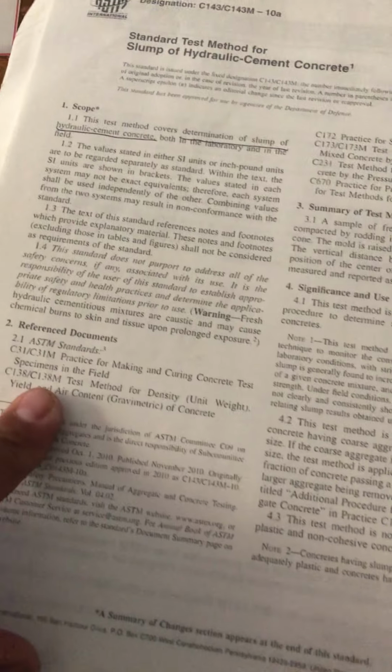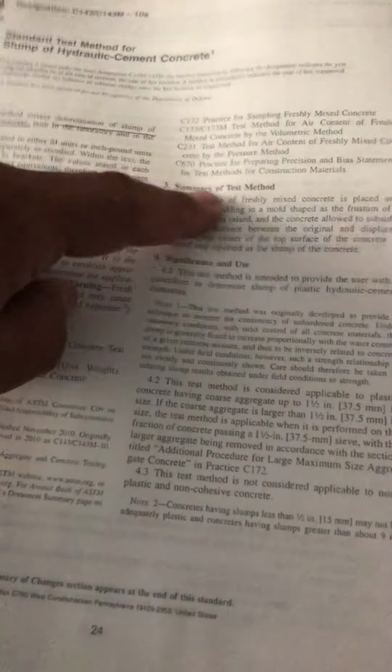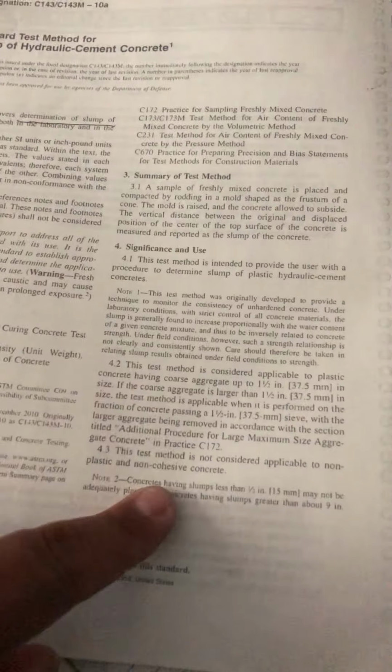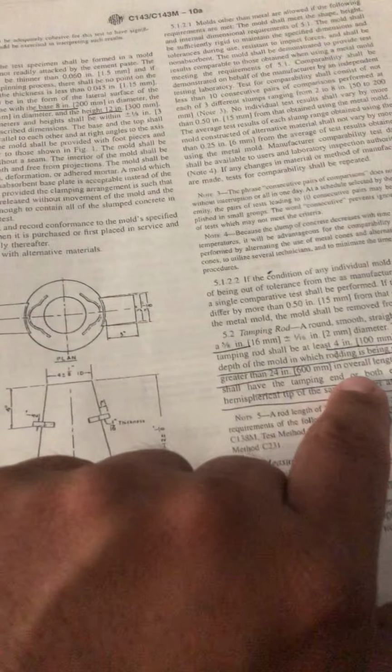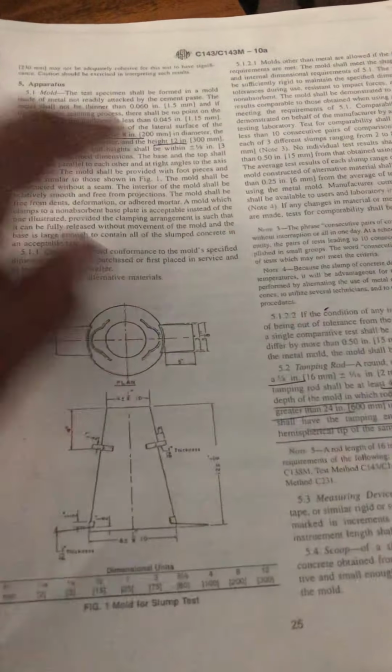Like I said, there's a lot of information on here, but you don't want to pay attention so much to the reference documents. They're never going to ask you about that. They're never going to ask you about the summary. I don't think they're ever going to ask you about the significance of use. You definitely want to get your pen or your highlighter and mark the apparatus, the tools and equipment you need, and the procedure. Those two are going to be the big ones.